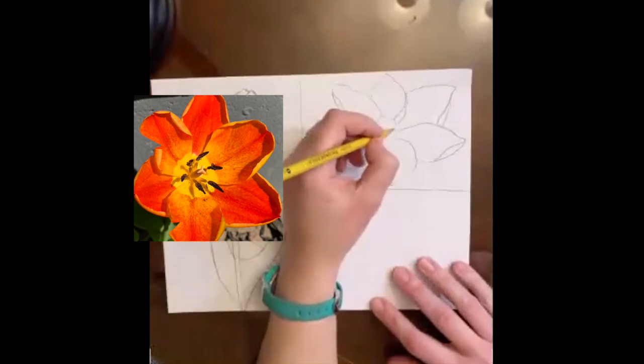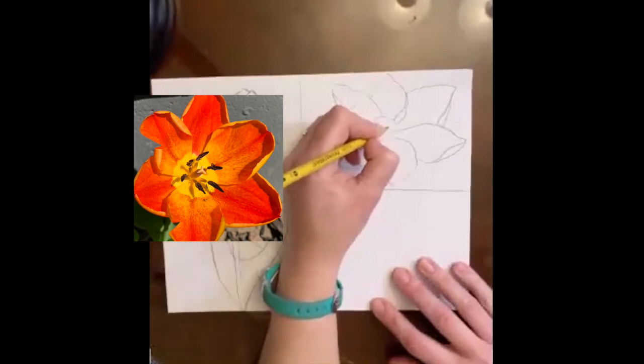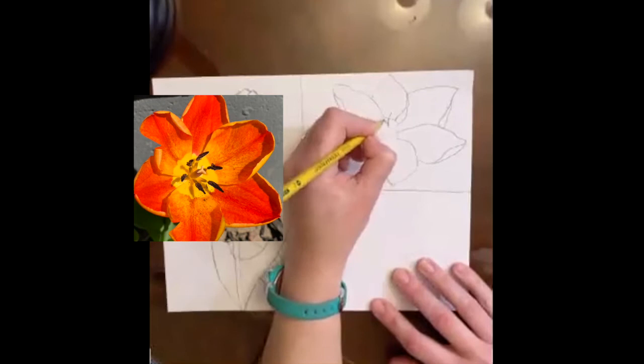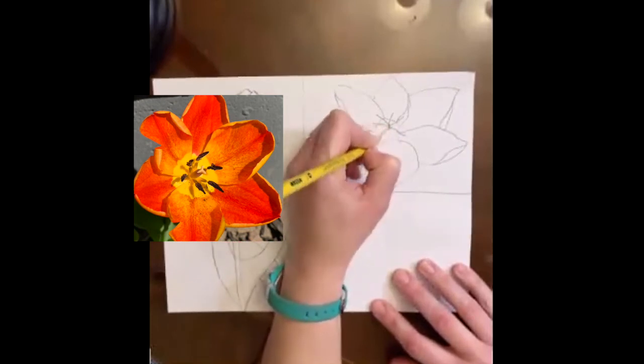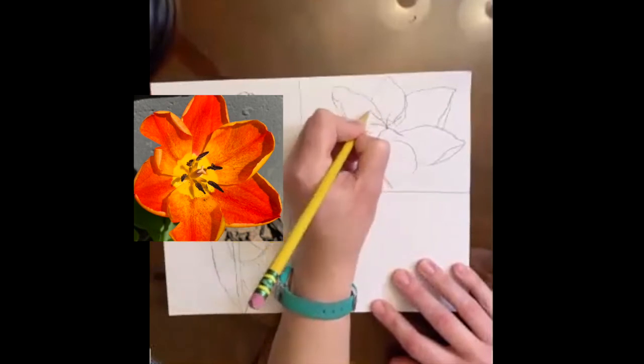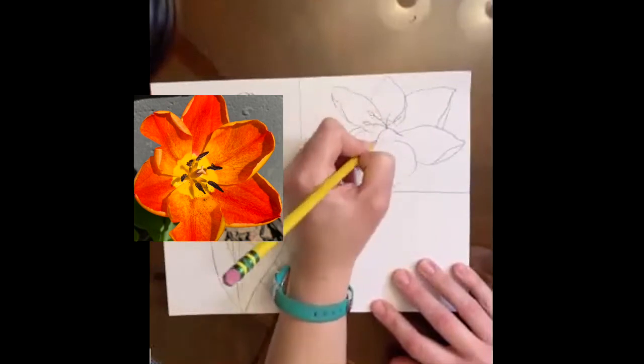Now I can focus on the details of the center. We have 6 of these here. 1, 2, 3, 4, 5, 6. And they have a little pointed kind of like Q-tip head on them.